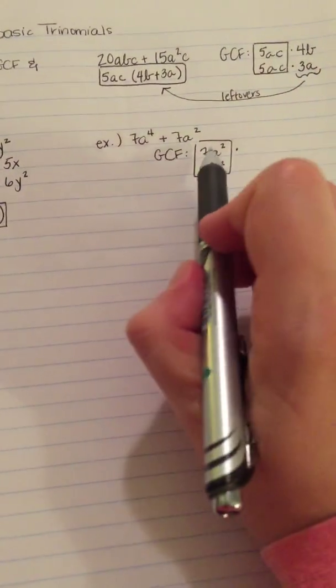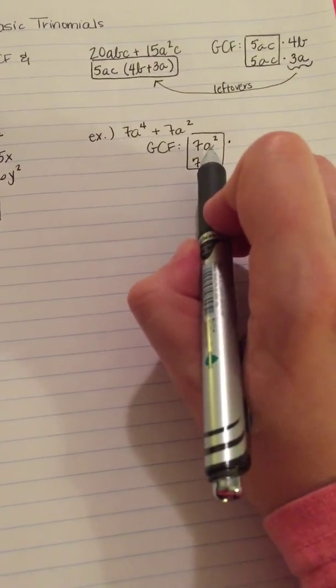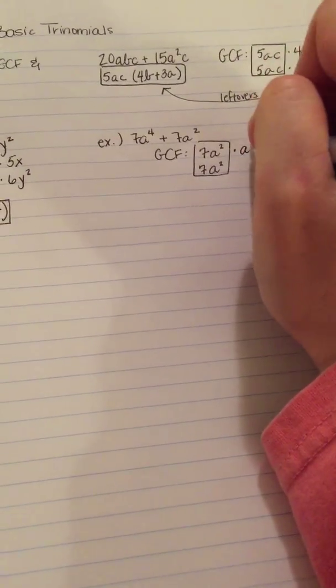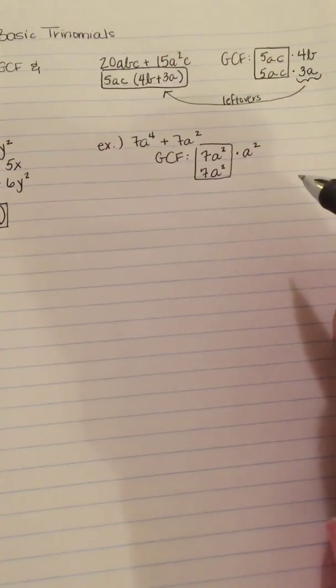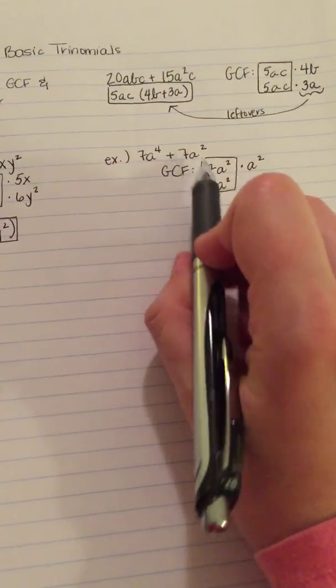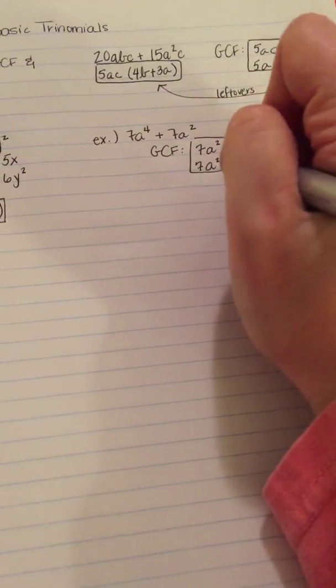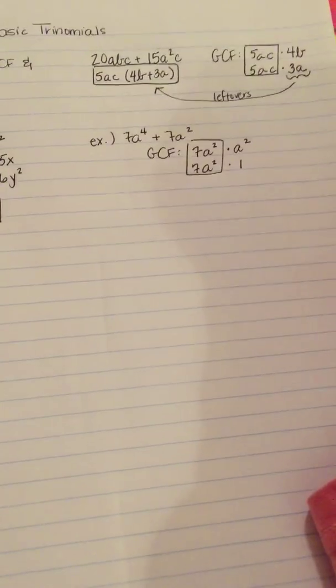Now to get from 7a squared to 7a to the 4th, well, 7 times 1 gives me 7, and a squared times a squared gives me 7a to the 4th. In this problem, to get from 7a squared to 7a squared, all I have to do is multiply it by 1.